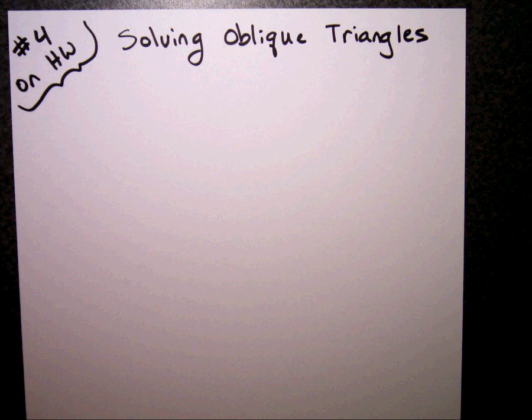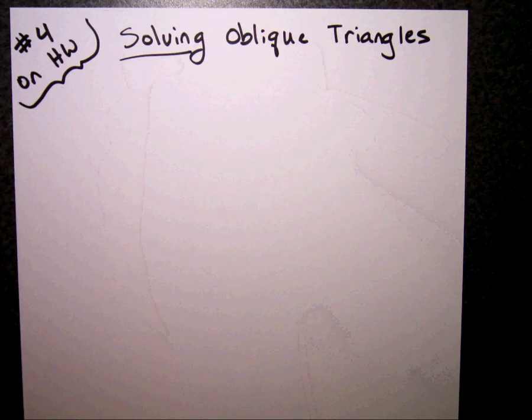Okay, we're looking at solving oblique triangles. If you recall from the beginning of the semester, we talked about solving right triangles. The same properties don't hold if it's not a right triangle, so we do have different methods for solving oblique triangles. Remember that solving a triangle means finding all of the missing side lengths and all of the angles. Depending on the starting information, the way that we actually solve it will change.